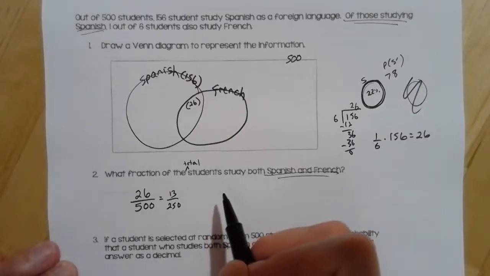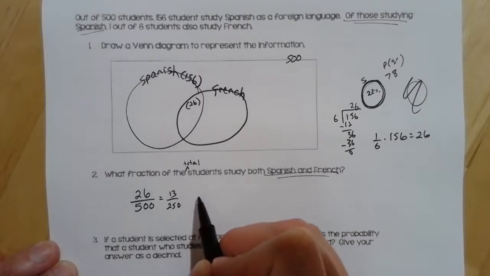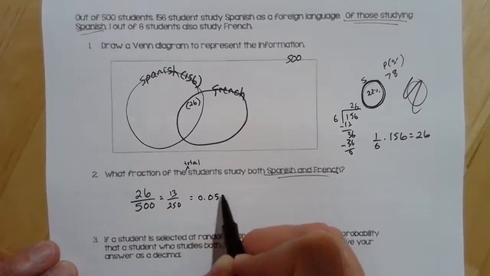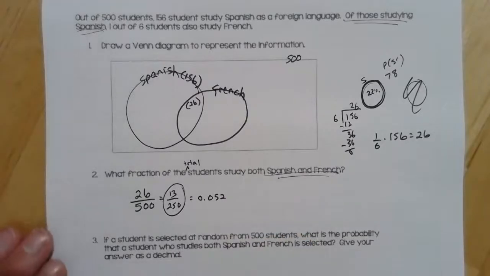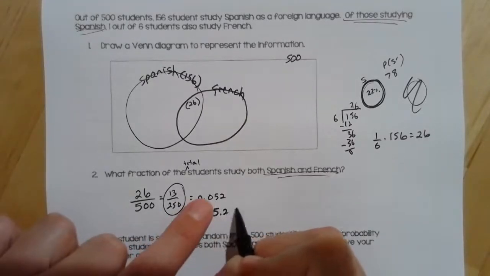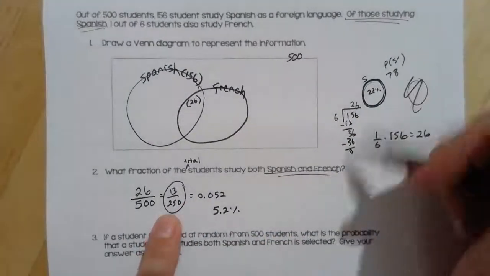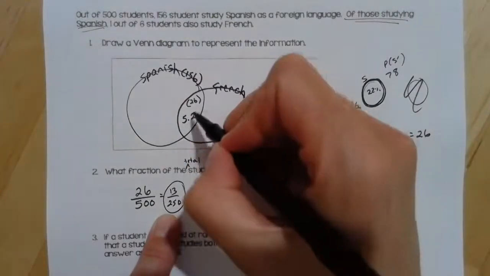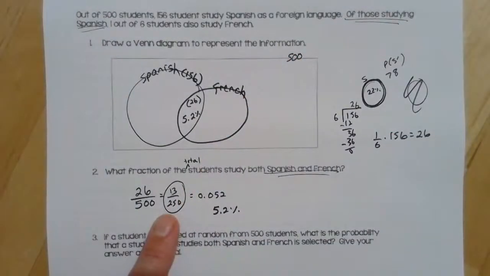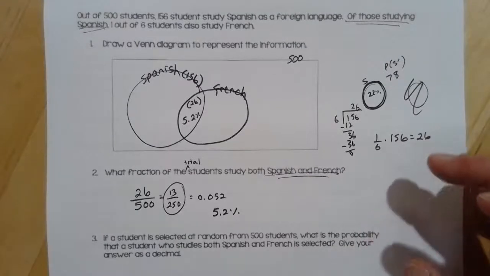So this ends up being equal to 0.052. But it asks what fraction, so we can just leave it as this fraction here. So that would be 5.2% of the total students study both Spanish and French. So we could put 5.2 in here. Percent. All right, but anyway, we've answered question 2. There's more we could do here, but we're just going to focus on answering the questions that are written.